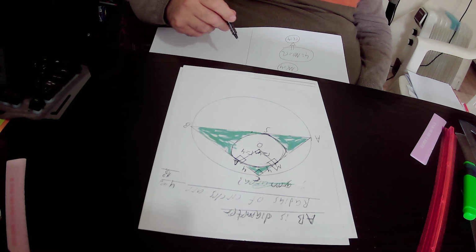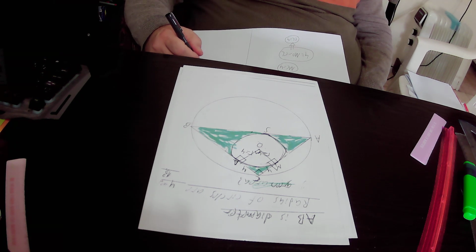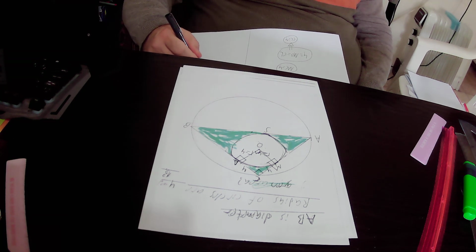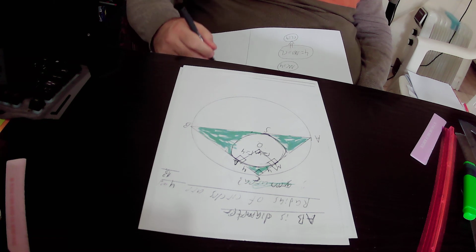We define AC as A and MC equals 4. So in conclusion, we found out that AM equals A minus 4.